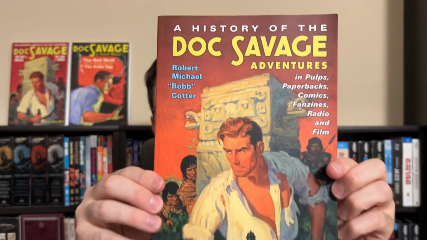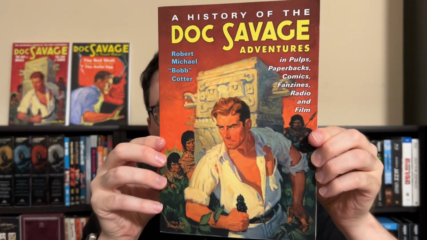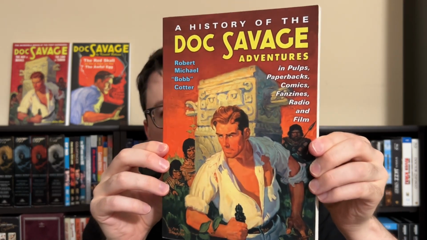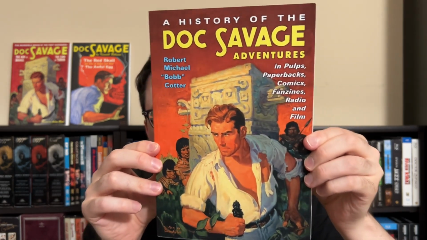But if you don't have a copy of this, you need it because look how thick this thing is. But if you were wanting a similar volume for Doc Savage, this book from McFarland is basically what you're looking for. So this is in a nice softcover oversized volume. It has a nice laminated feel to the cover.